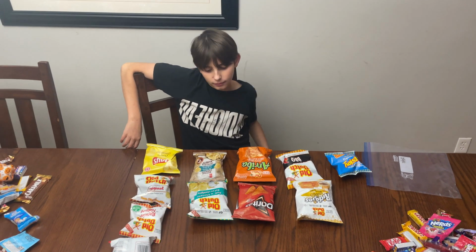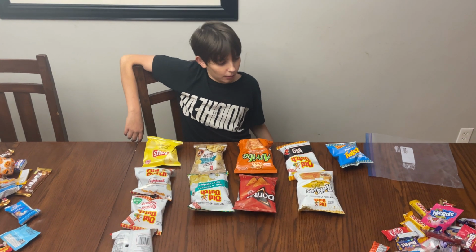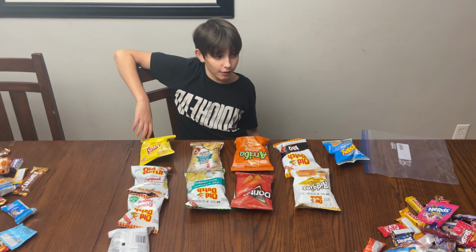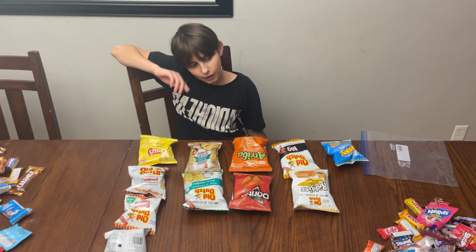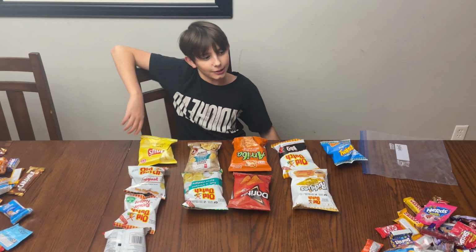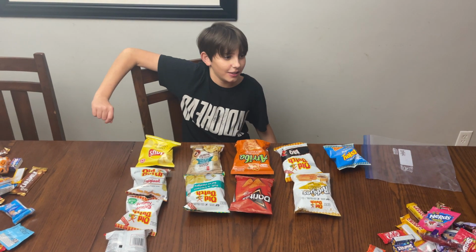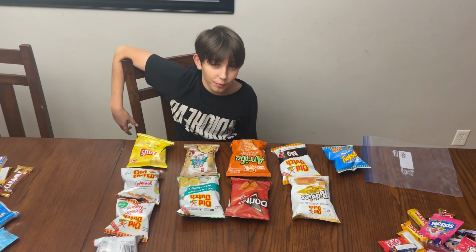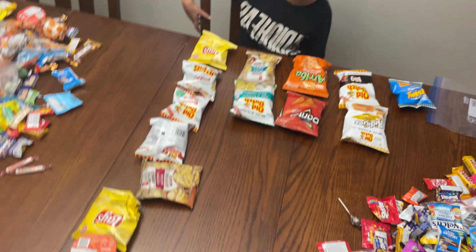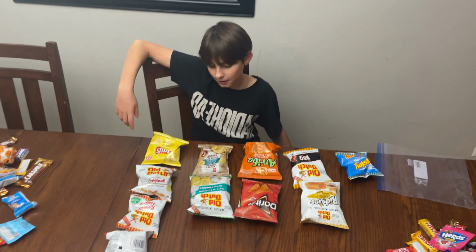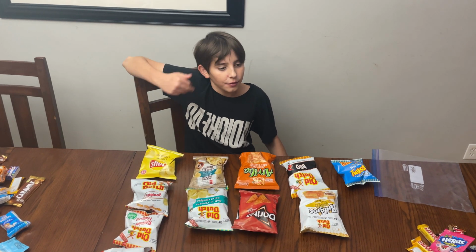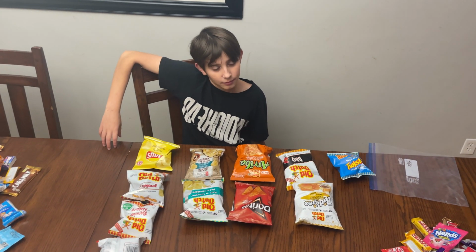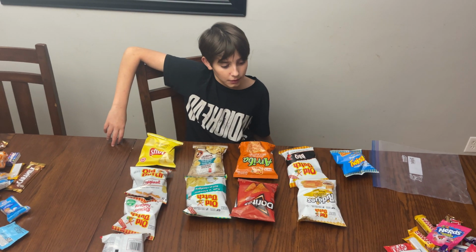What is the fraction of popcorn twists that you have? Popcorn. I'm not good at fractions. That's okay. 1 bag out of how many total? 1 out of 13. It's 14. You have 14 altogether. 1 out of 14. So you say 1/14. Can you say that? 1/14. What is the fraction of barbecue chips that you have?